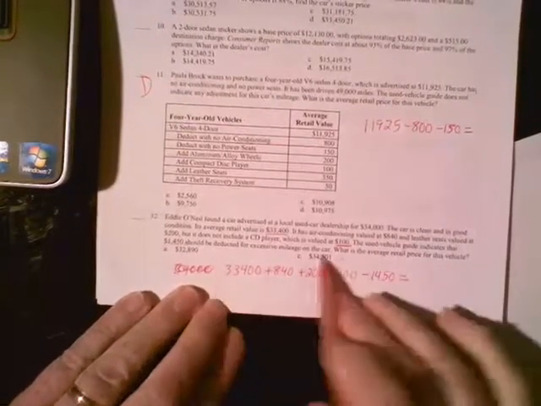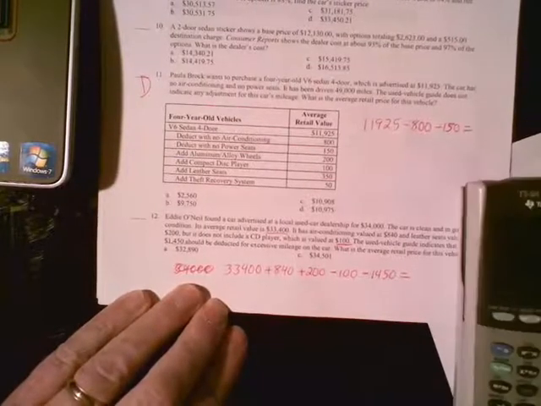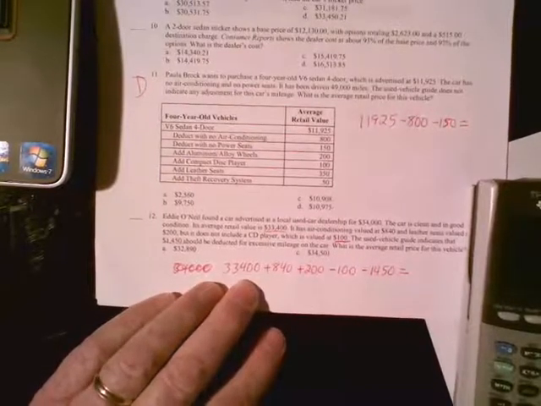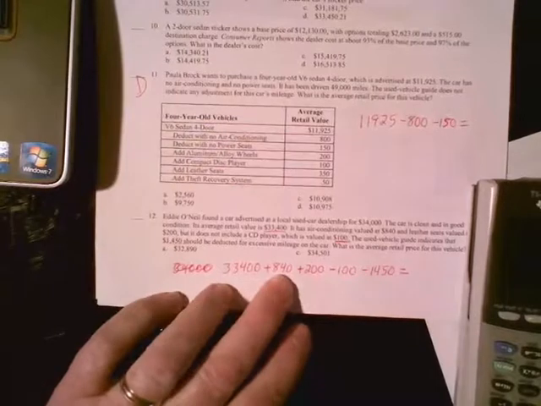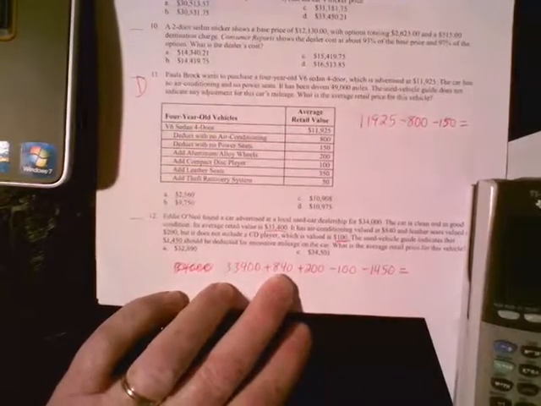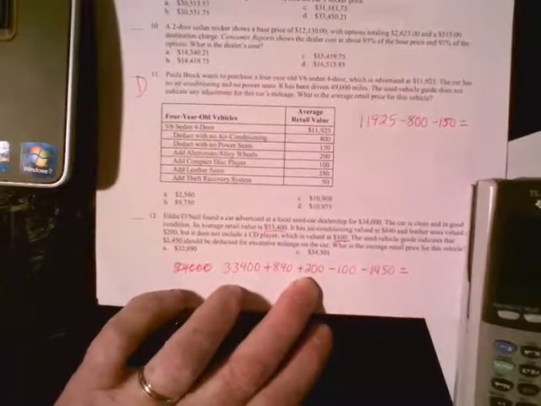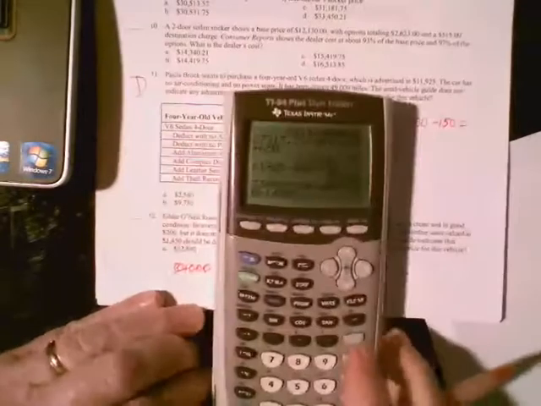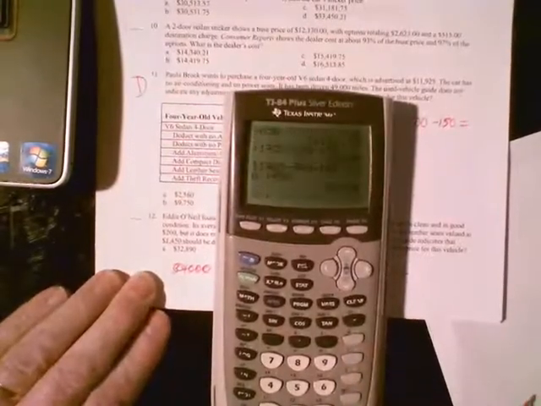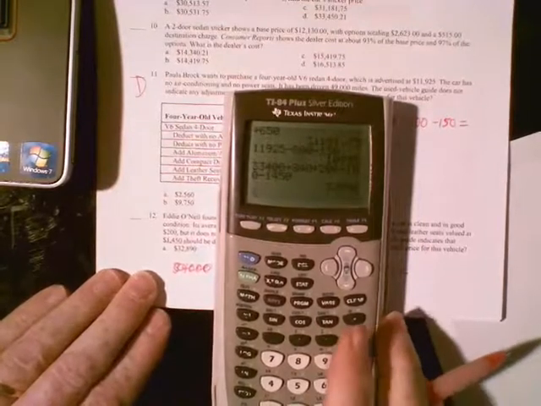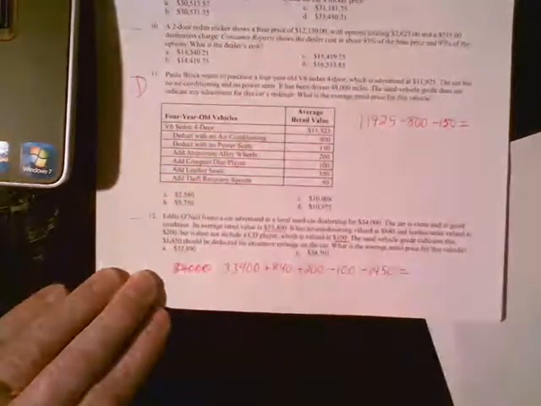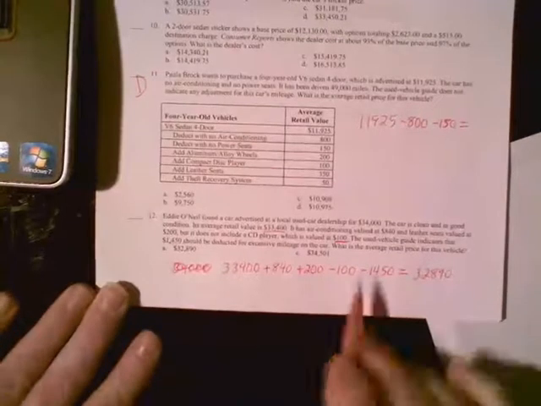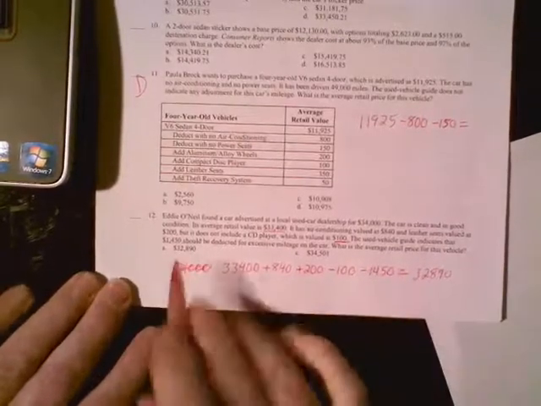And I just realized that part of these answers are on the next page, so we just plug that into our calculator. 33,400 plus 840 plus 200 minus 100 minus 1450. So I've just typed all that in. Hit equals. Tells us $32,890. And it says, what is the average retail price of a vehicle? Well, that's letter A.